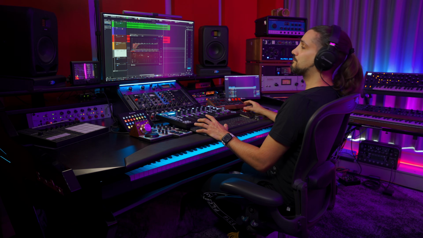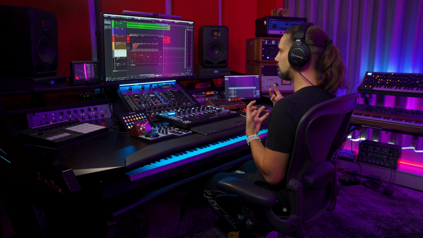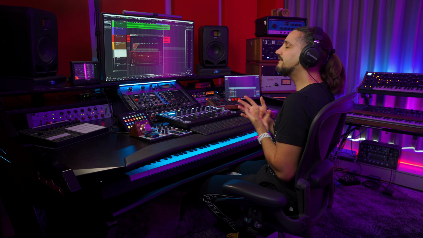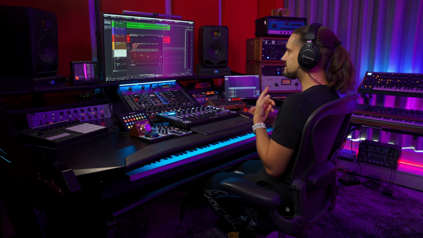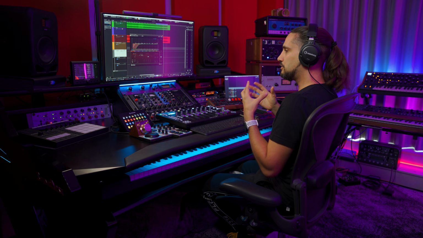So what I'm doing here basically is I'm cleaning up the sides from any low-end rumble that might drive my compressors and limiters crazy along the way. This is a very good practice, especially if you know that you don't have any useful low-end information in your sub area. So this is something that I do.